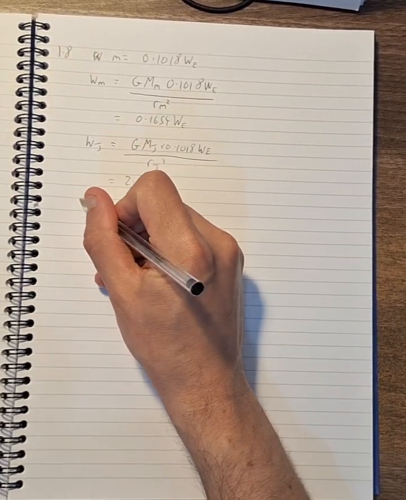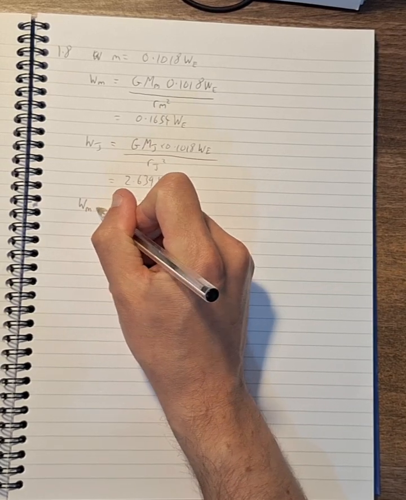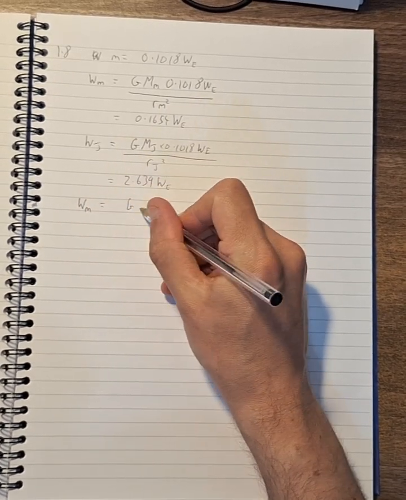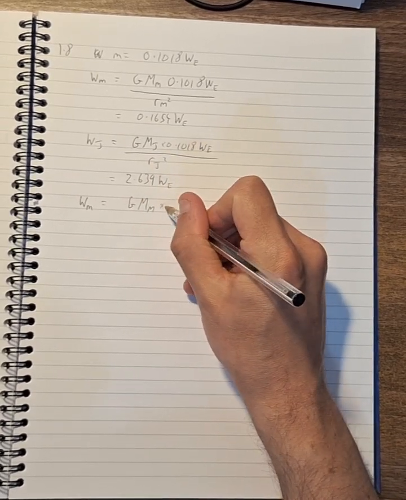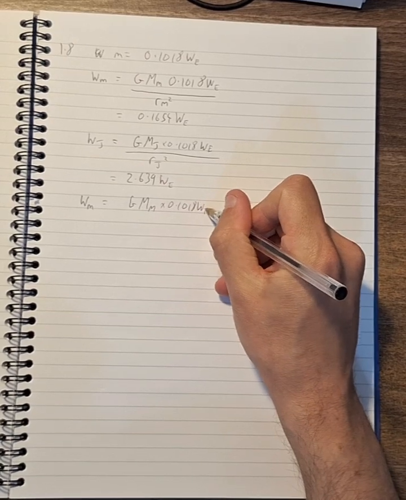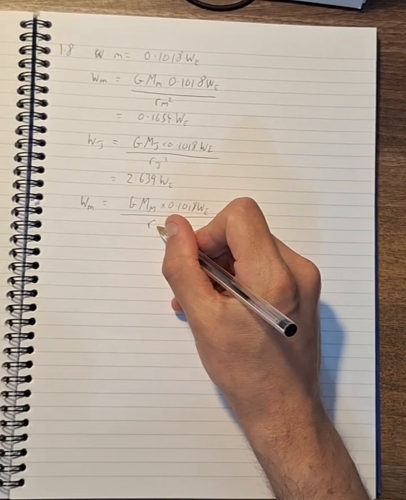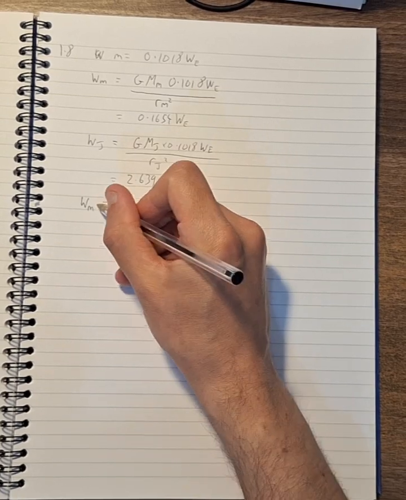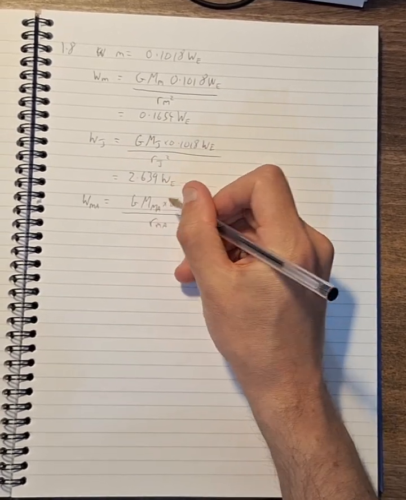And then for Mars, it's the gravitational constant, the mass of Mars, times 0.1018 W_E, divided by the radius of Mars.